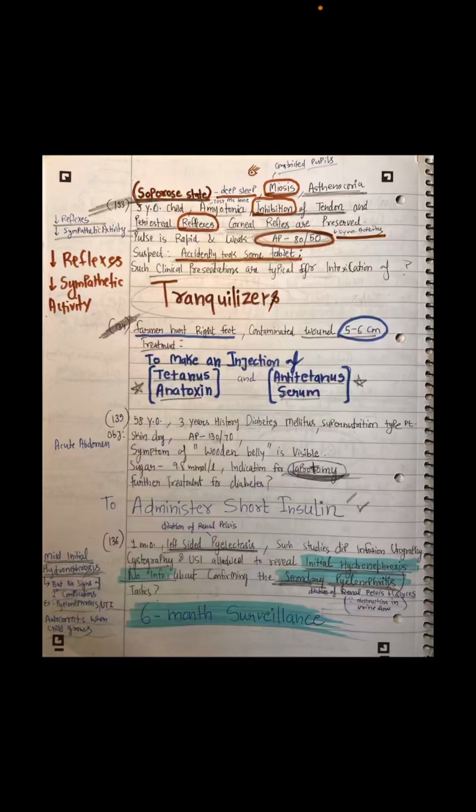The pulse is rapid and weak, and arterial pressure is severely low, probably due to the decreased sympathetic activity of the patient, and it is suspected that the patient accidentally took some tablet. Since you know that a child can do this, the patient would have taken some tablet which was lying somewhere. So such a clinical presentation is typical for the intoxication of what?